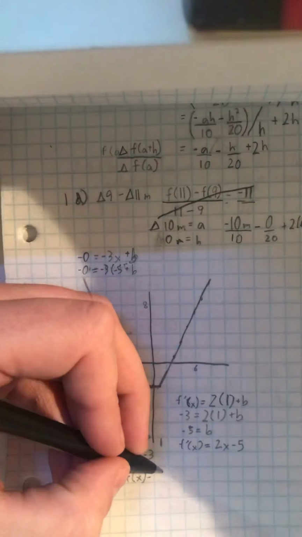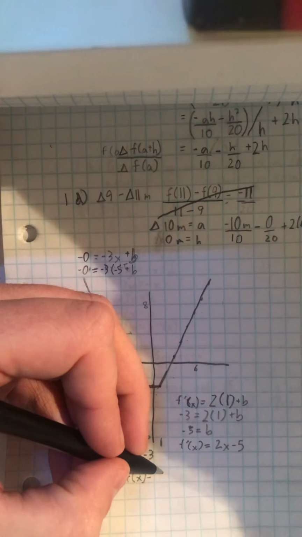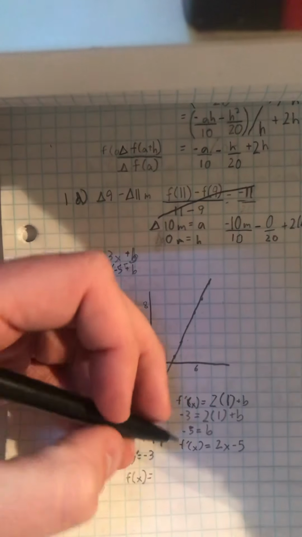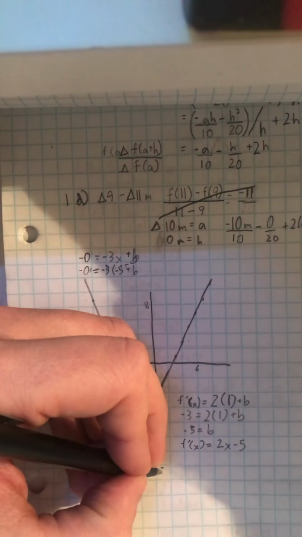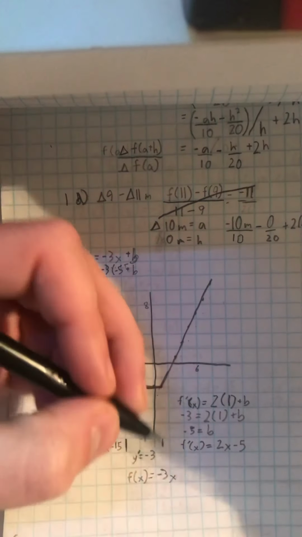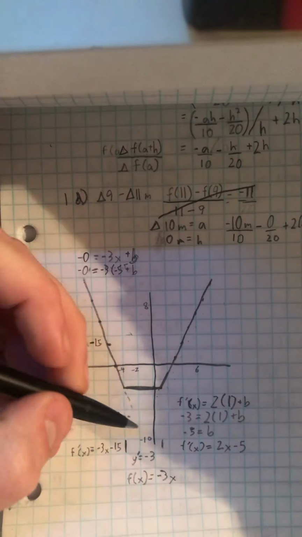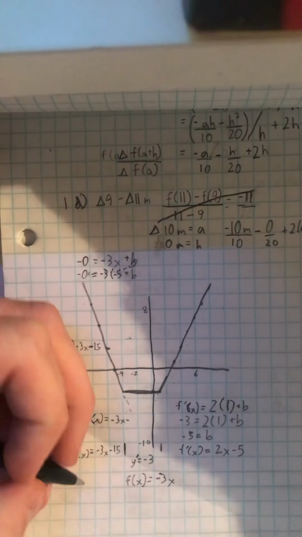According to our derivative rules, the derivative of x is just simply 1. So this has to be -3x on this interval.